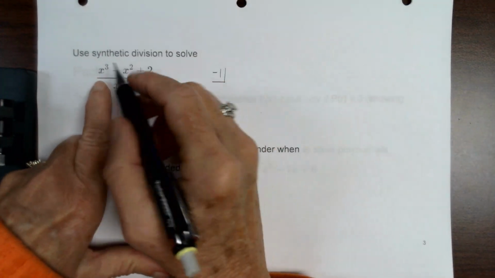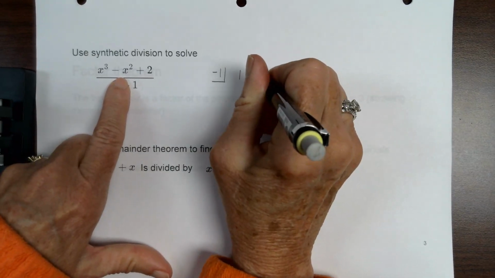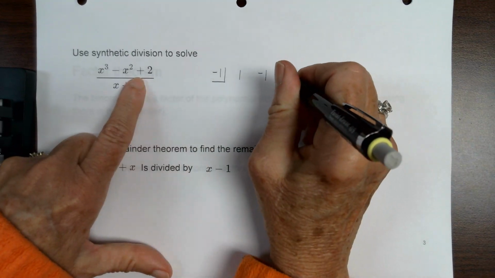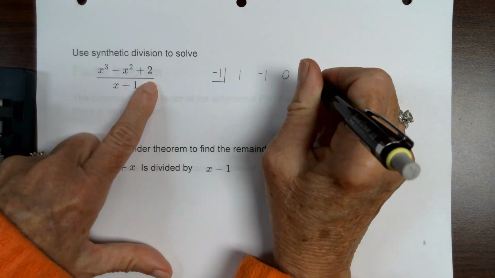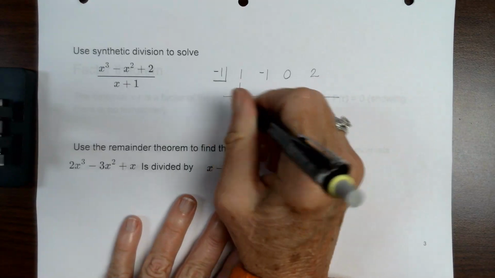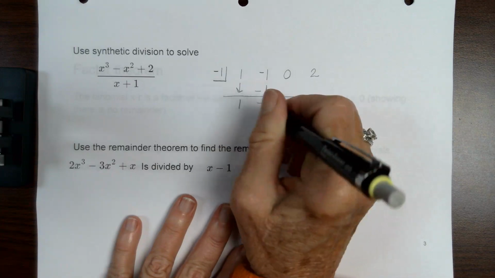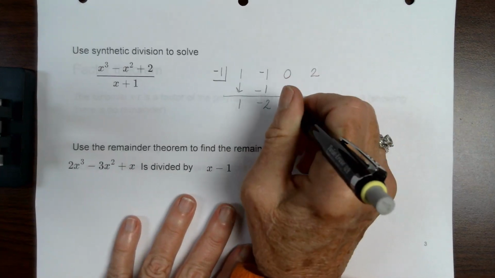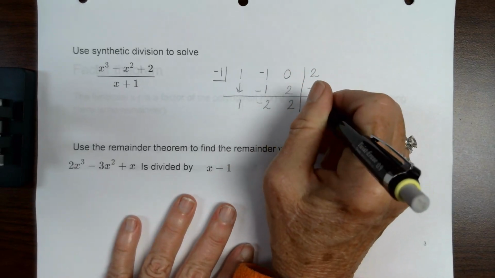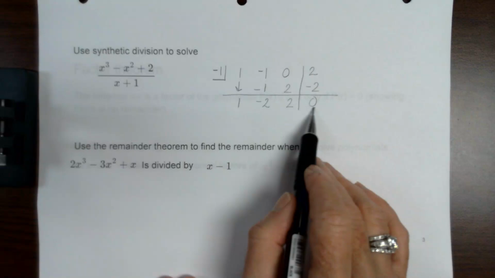Now, I use my coefficients, so I have a 1, I have a -1, and then I have nothing here for an x to the first power. So I have to put a placeholder, and then I have my 2. I'm going to bring my 1 straight down, then multiply, place it, add it, multiply, place it, add it, multiply, place it, add it. Now notice the remainder here is 0, because that's the last number I get.